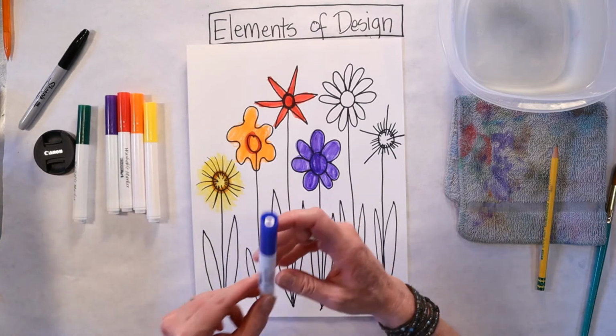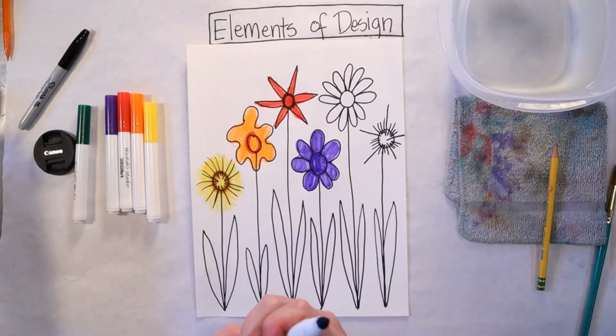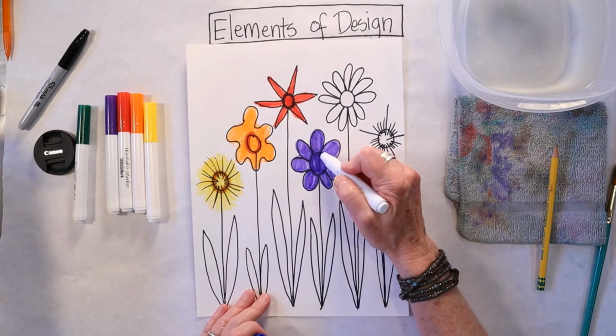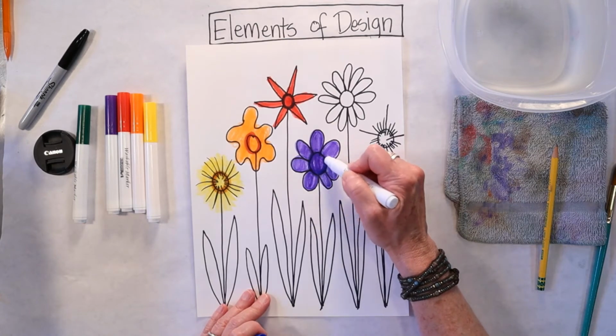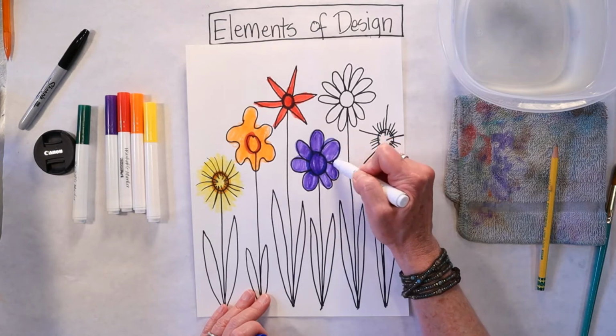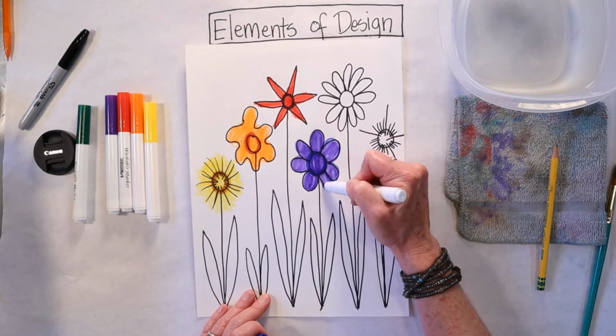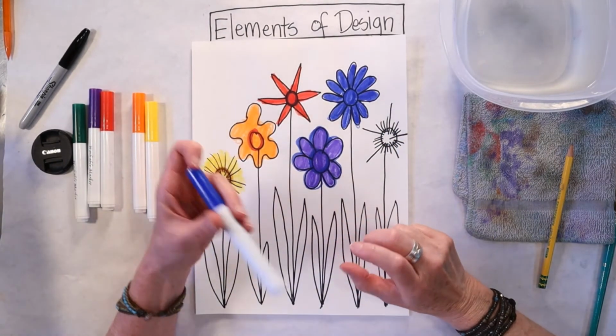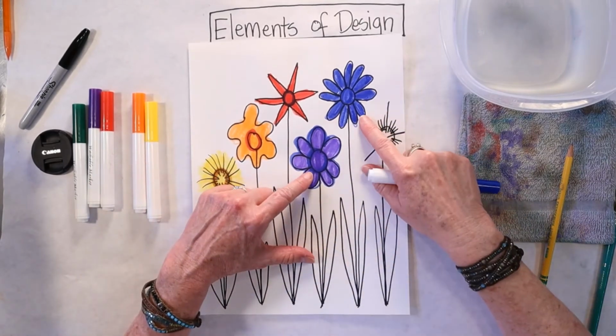Grab your blue. Take the cap. Put it here. Oh, my caps don't stay. Now my blue is not as powerful as my purple, so it might not show up so much. So I'm going to put a little extra blue going around. Through the magic of television, my flower got all blue.